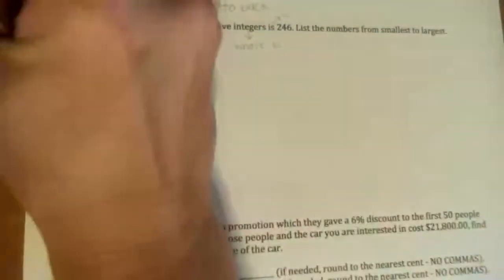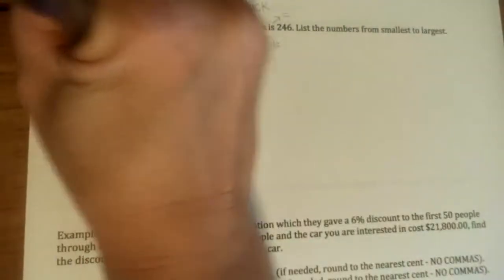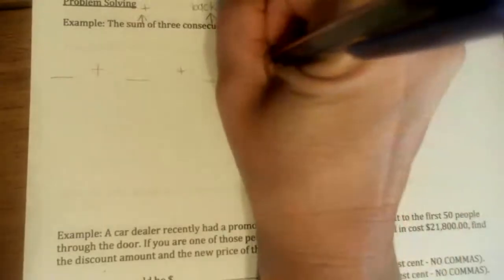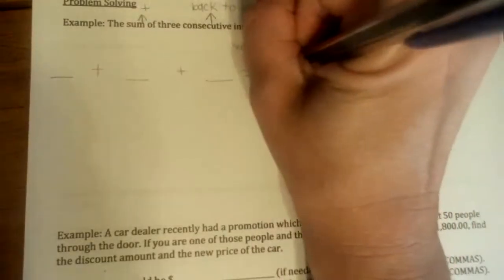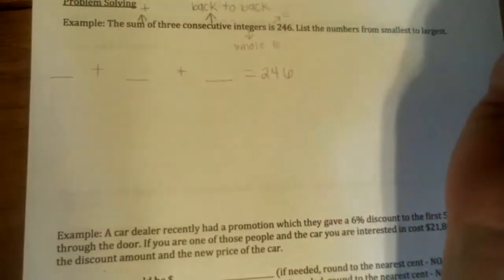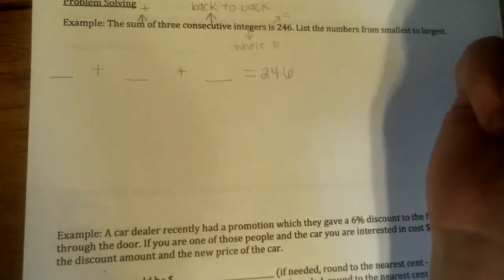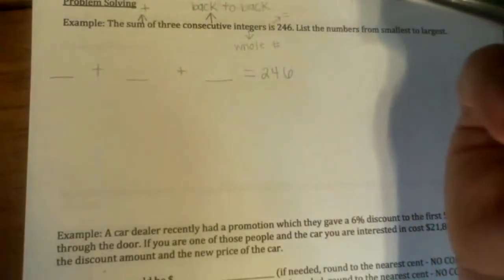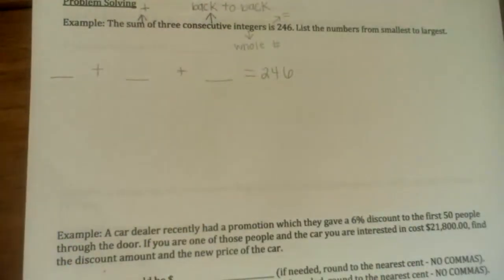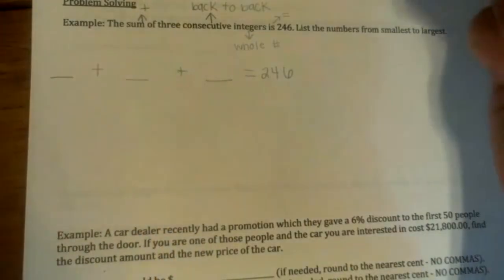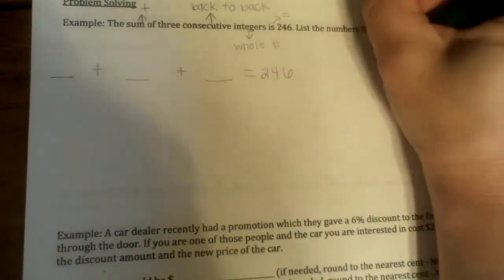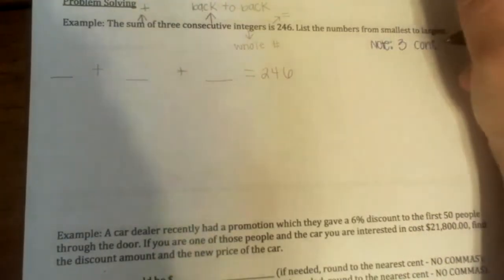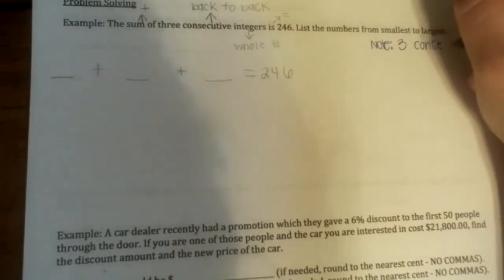All right, so let's think about this. If we have 3 numbers, 1, 2, 3, we're going to add three numbers, and it's going to give us 246. All right, so I need to see how can I make these numbers consecutive? How can I make sure that they are back to back? So, side note, I need to make these 3 consecutive integers.